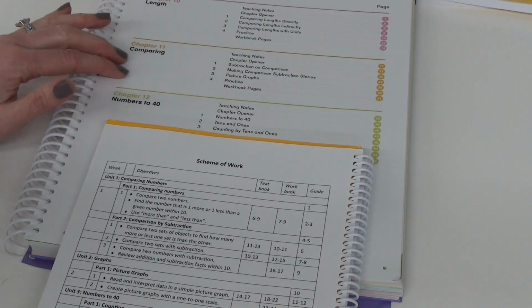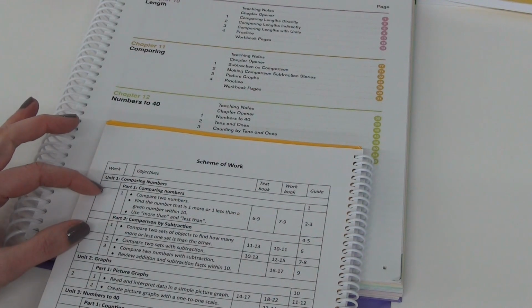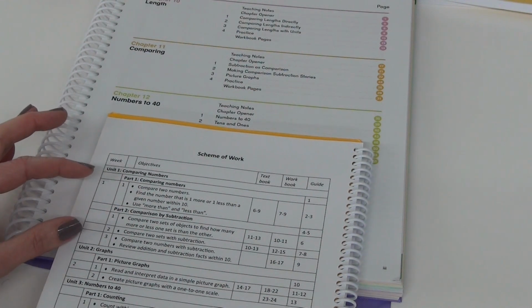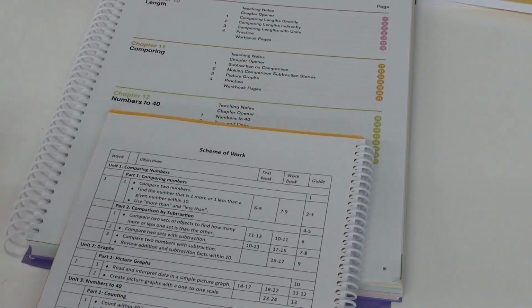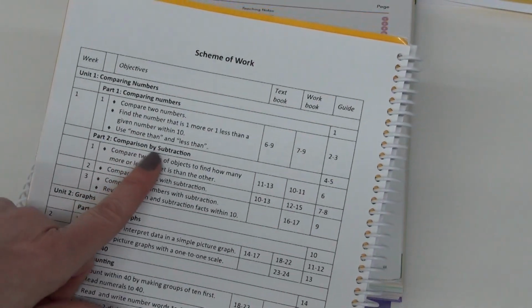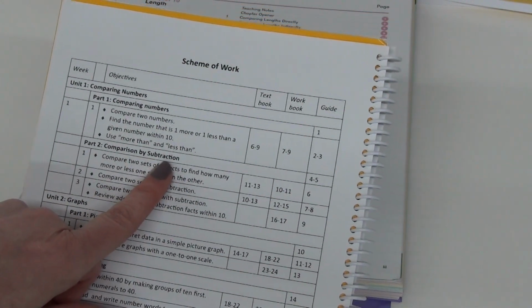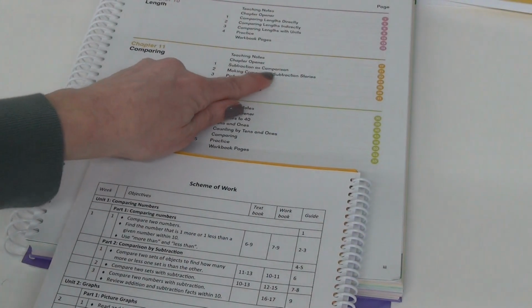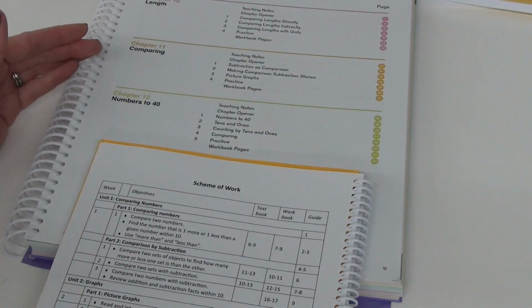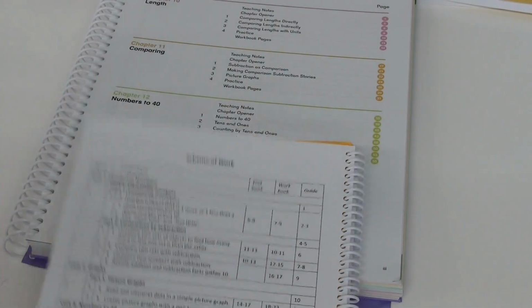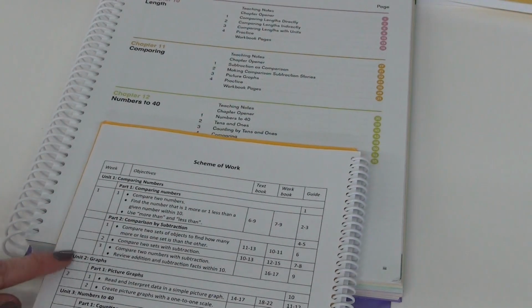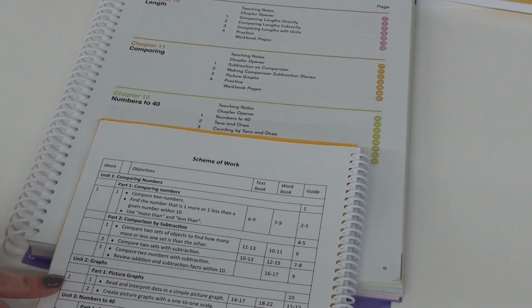So they're both in here. They're just split up a little bit, and you're going to see that a lot. And you're going to see a lot of just like word reversal. Comparison by subtraction is what it says in primary. Subtraction as comparison is what it says in dimensions. So it's the same thing. They're just reversing the words a little bit. All right, so we've matched up to unit 2 here.